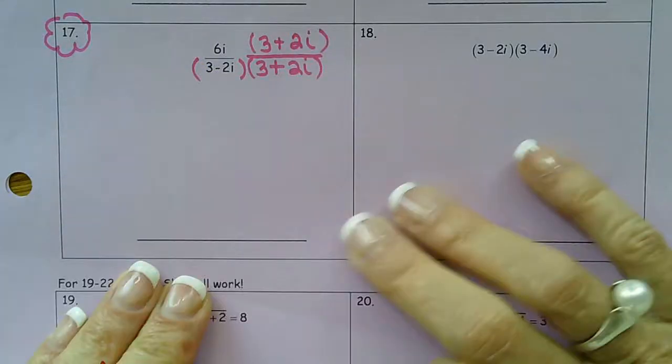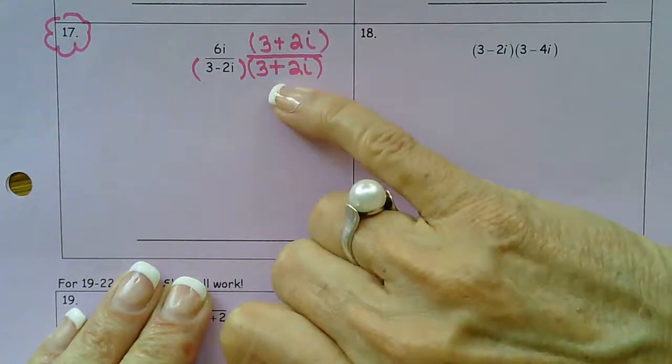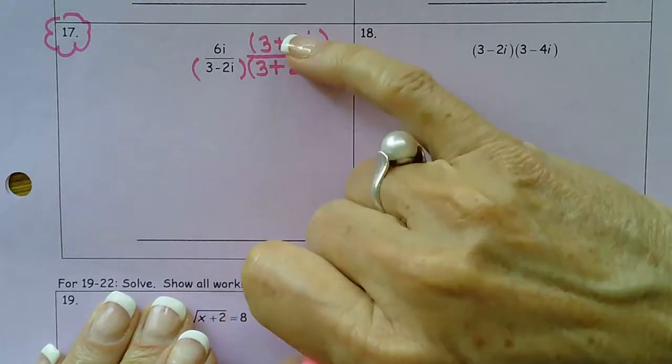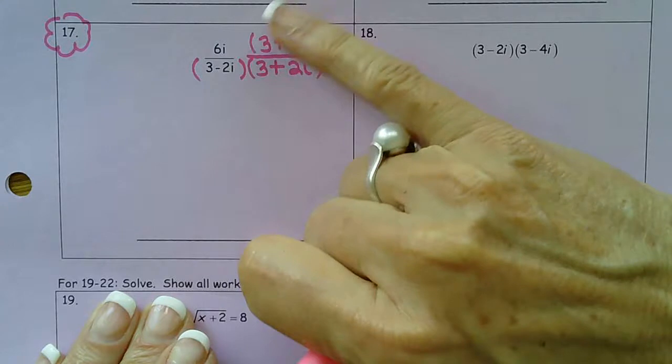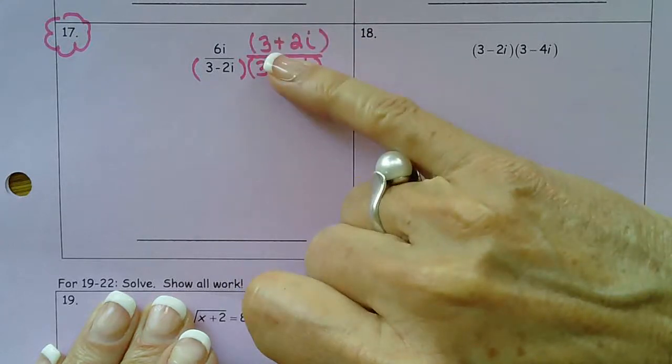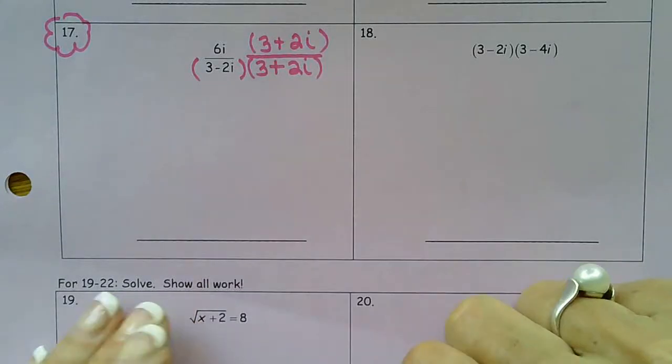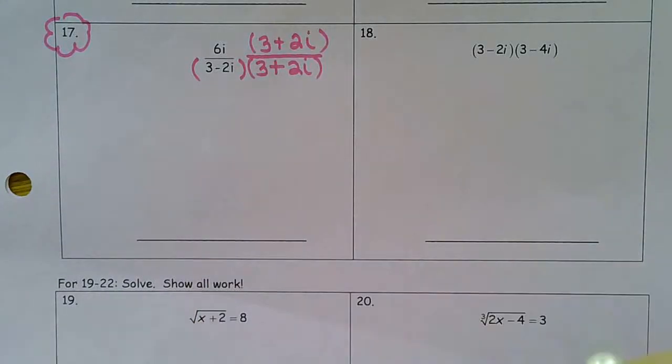And whatever we do to the denominator, we also must do to the numerator, exact same thing, because remember, this is really 1. Anything divided by itself is 1. So multiplying that fraction by 1 is not going to change its value. It's going to change its looks, but that's it.